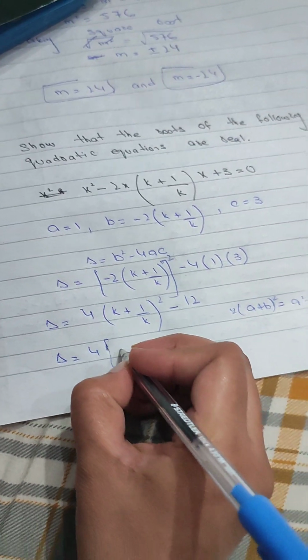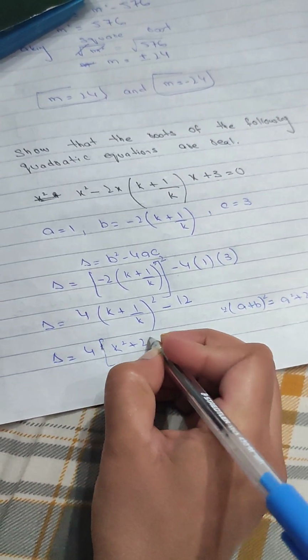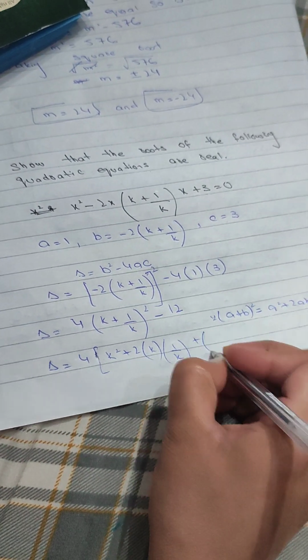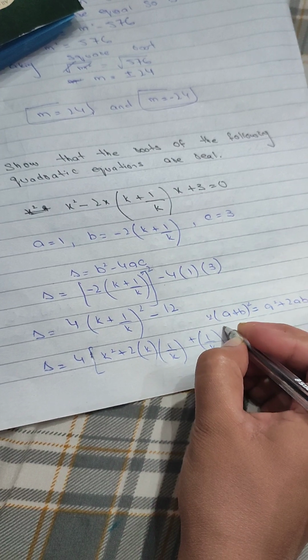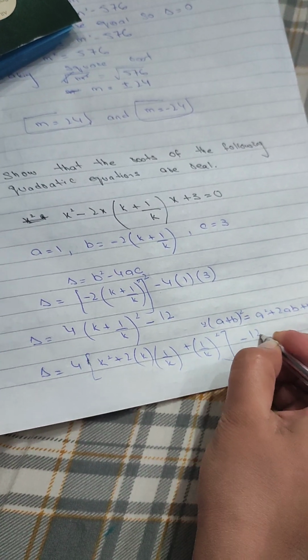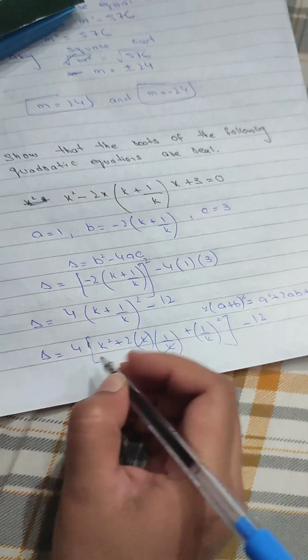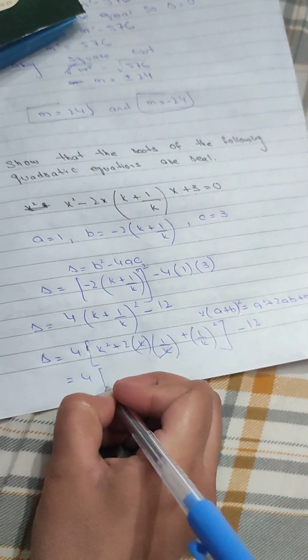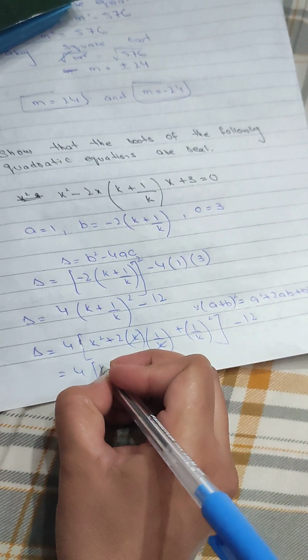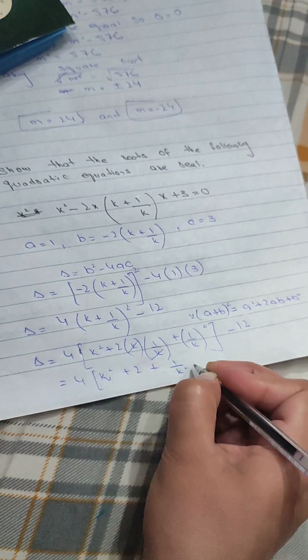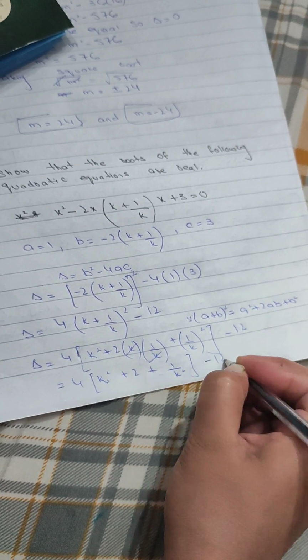So it will be k² + 2 (a is k, b is 1/k) + (1/k)², minus 12 will be written as it is. Now you can cancel this k by this k, and it will be 4(k² + 2 + 1/k² - 12).